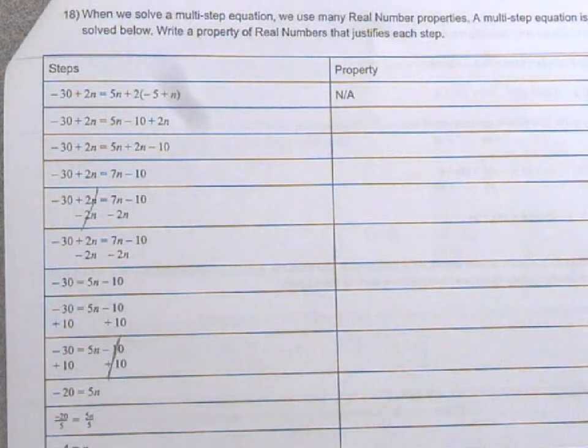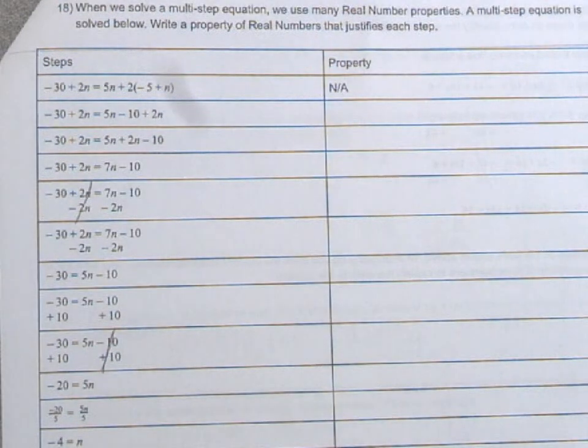All right, moving right along. Now, this is kind of what we just did. We're going to solve a multi-step equation, but we're going to try to keep track of all the properties that we're using at each step.